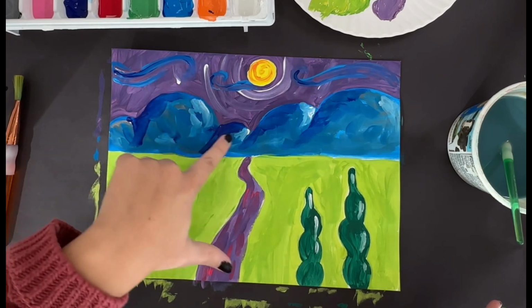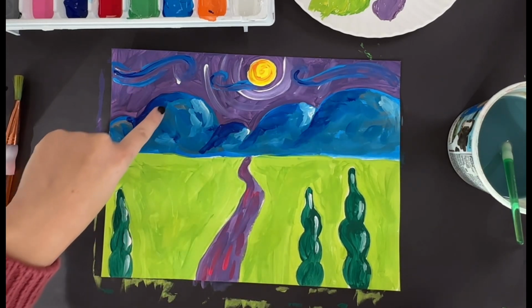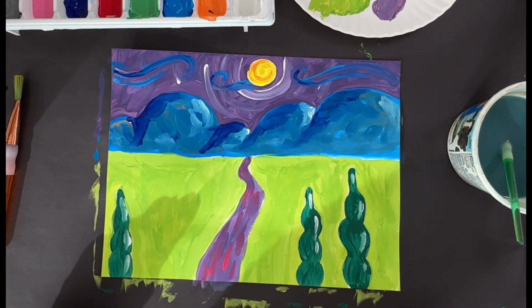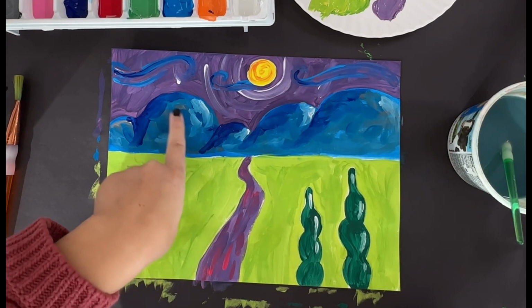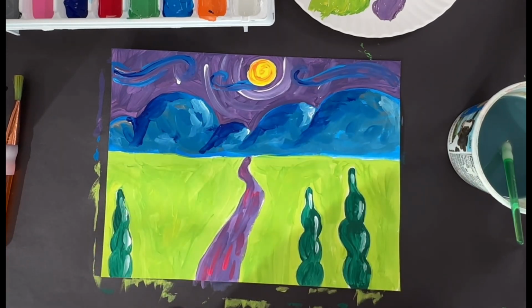So in my mountains, I wanted to make them look more three-dimensional. So on one side of each mountain, I added a darker shade of blue to create shadow. On the opposite side, I used white to create a highlight. I also added some white to my trees to create a highlight there.